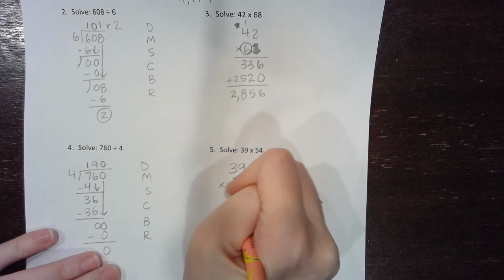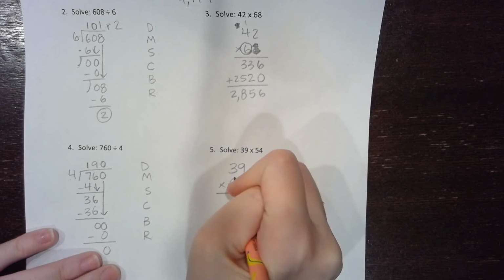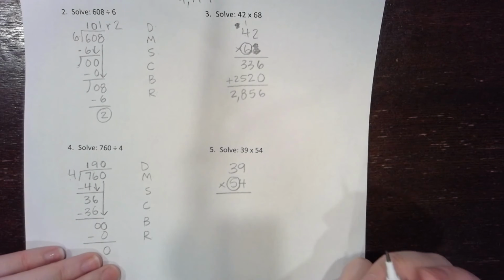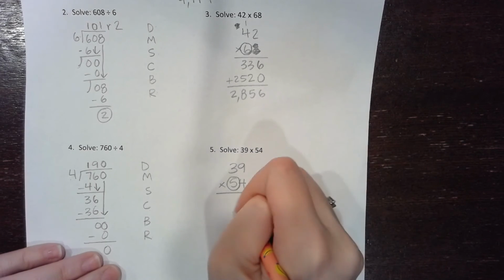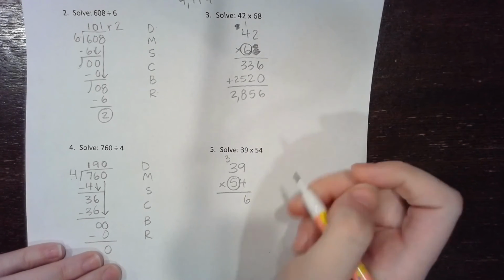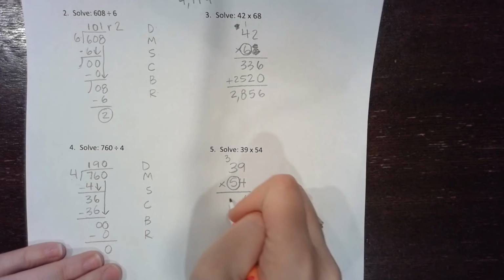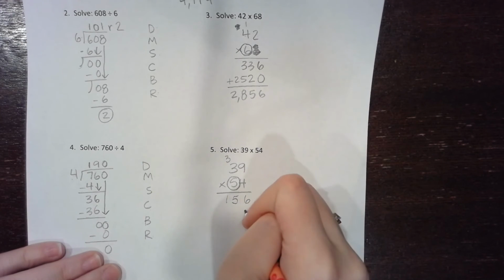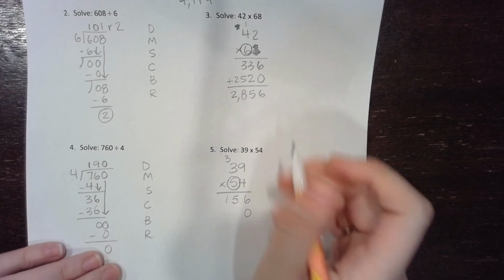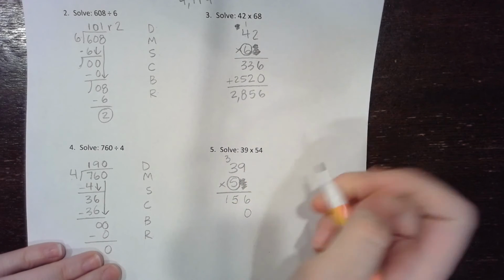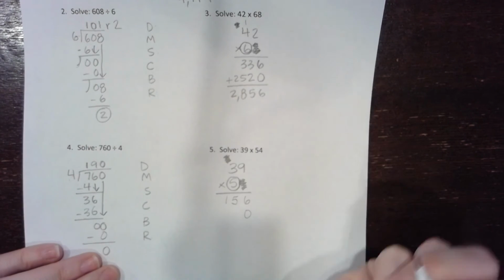Let's set it up by stacking. Let's circle our tens digit to use later, and let's go. 4 times 9 is 36. Bring down the 9, carry the 3. 4 times 3 is 12, plus 3 is 15. Now let's do my housekeeping. 0 in the ones place, cross out, and cross out.